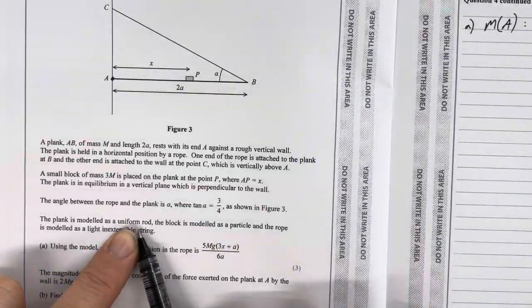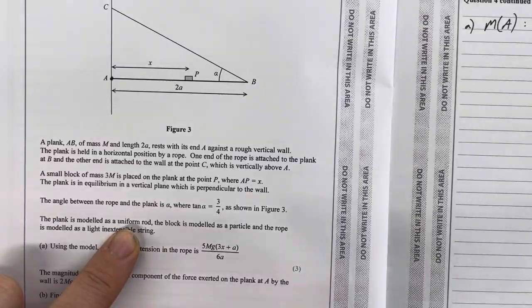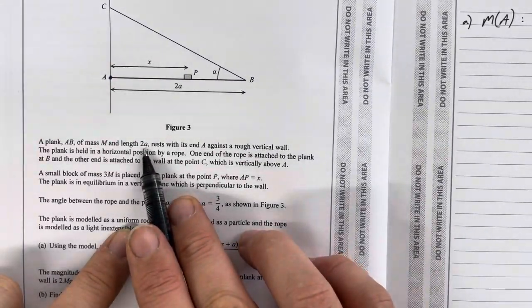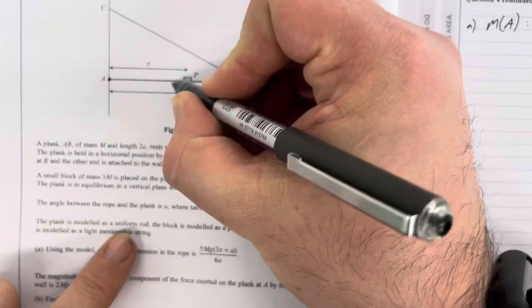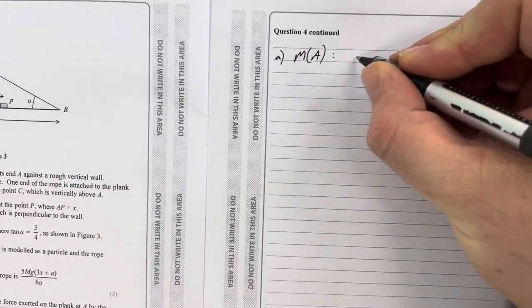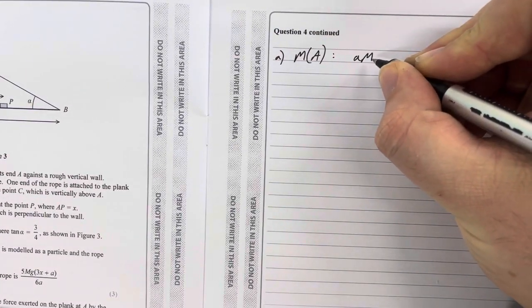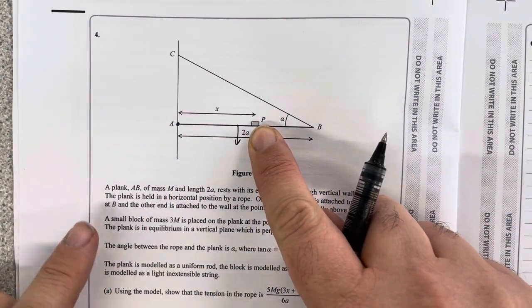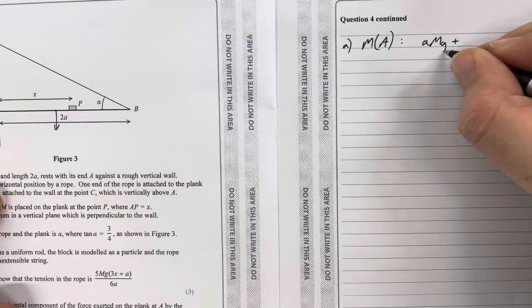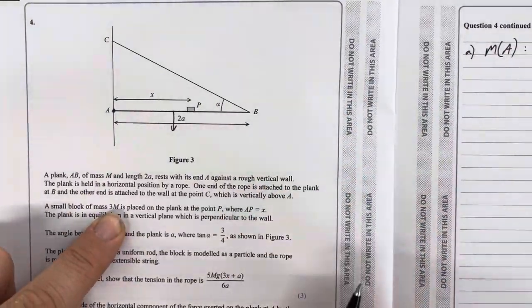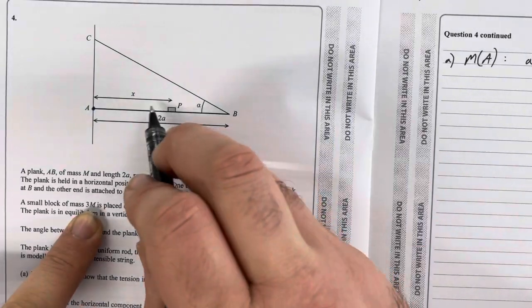Because it's uniform, we can assume the mass of the plank is in the middle of the plank. The length of the plank is 2a, which means the mass of the plank acts at a, because the whole thing is 2a. So the distance from here to the centre of mass is a, and we are told the mass is m. So a times m, that's the moment of the weight, plus the distance x times the weight of that thing. Oh, there's a g in there. Now the weight of that thing is 3mg. The mass is 3m, so the weight is 3mg, and times that by x.